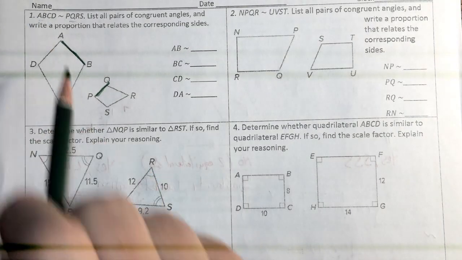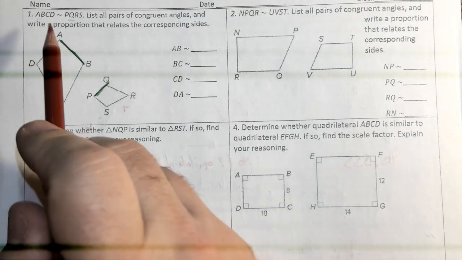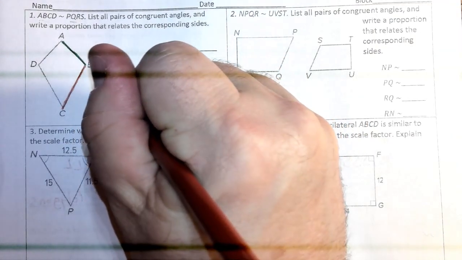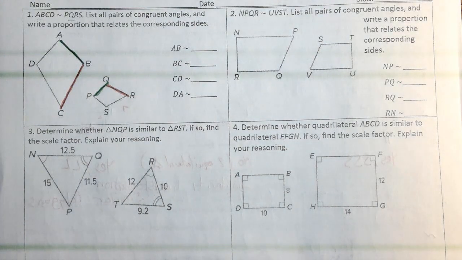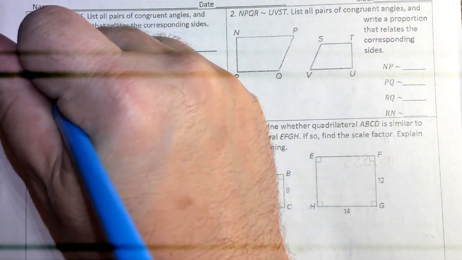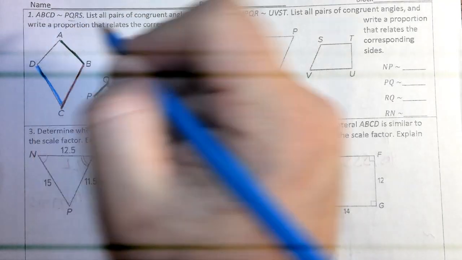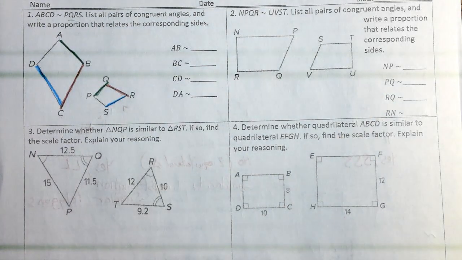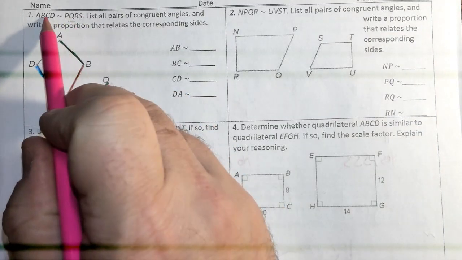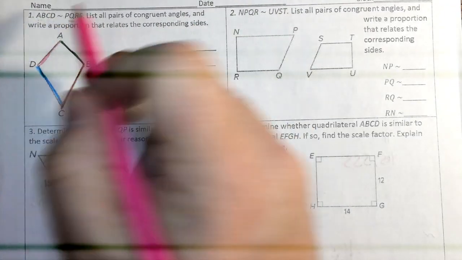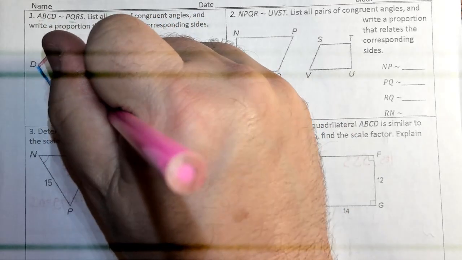So the next two letters, BC, QR. Let me change pencils before I mess up. BC, QR. Do a little road map, okay? Next up, CD, and notice we're just following the shape all the way around. CD, no, we did QR. RS. And then, lastly, let's see which color I have not used. So we went CD, now DA, SP. See? We just followed our shape all the way around.